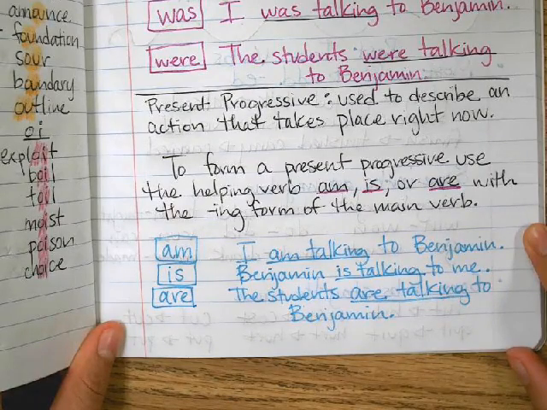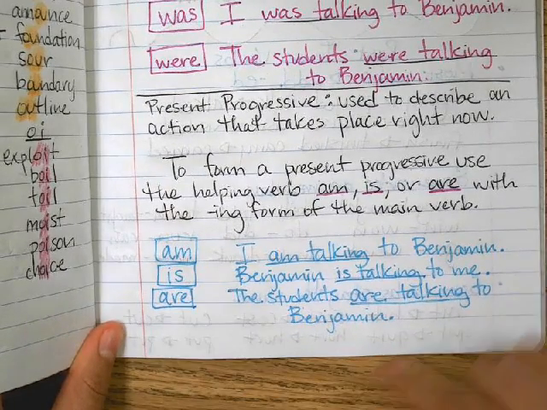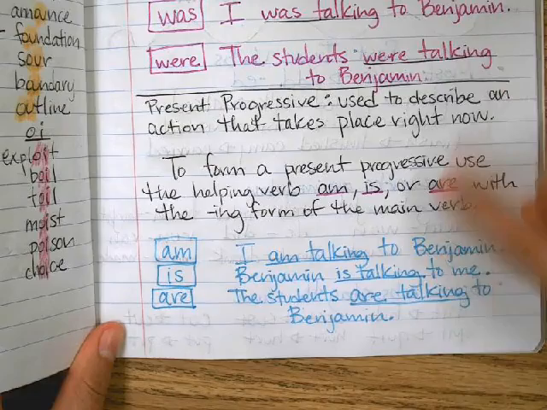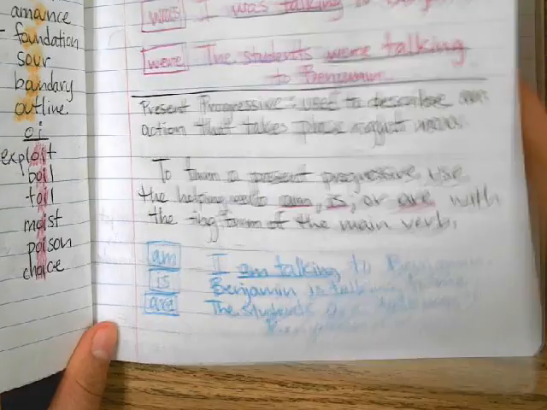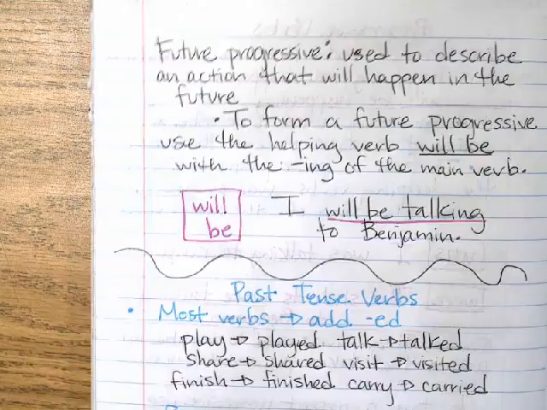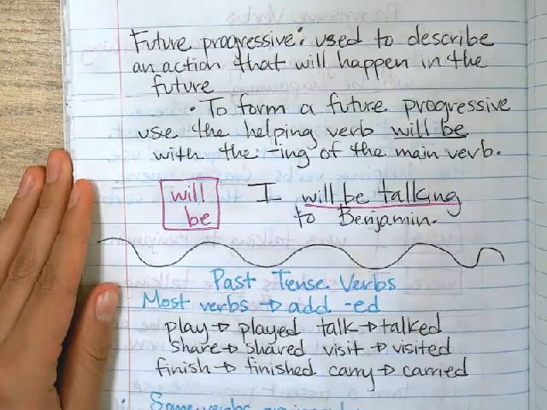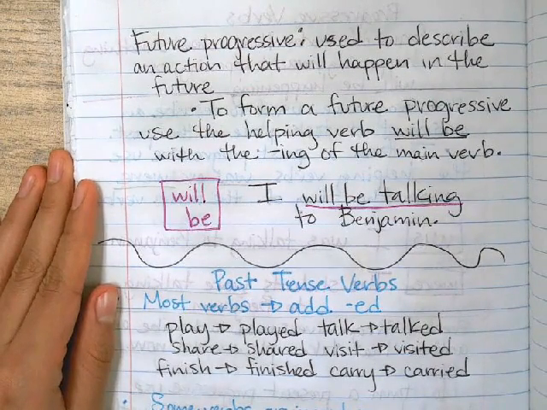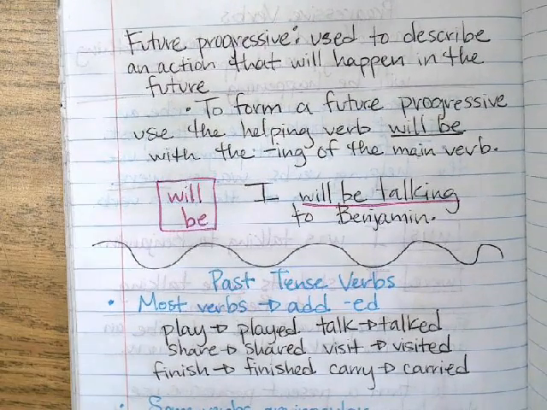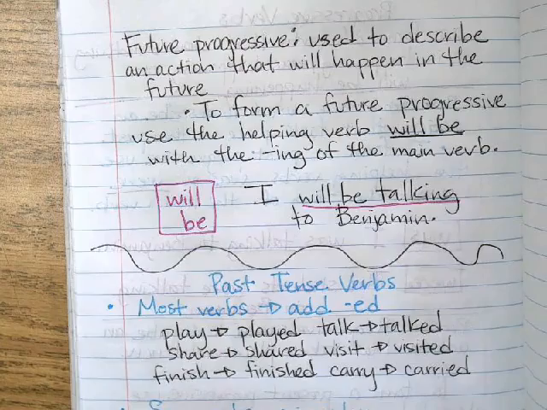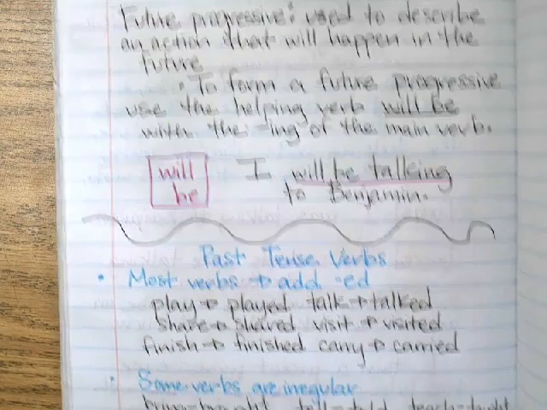So, present progressive is used to describe an action that takes place right now. To form a present progressive, use the helping verb am, is, or are with the ing form of the main verb, which is talking, right, in this example. Okay. And then we have the future progressive, used to describe an action that will happen in the future. So to form a future progressive, use the helping verb will be with the ing of the main verb. I will be talking to Benjamin.